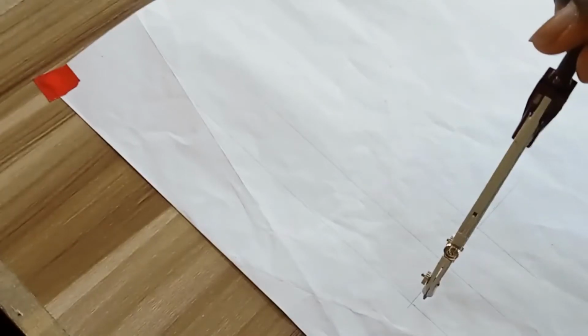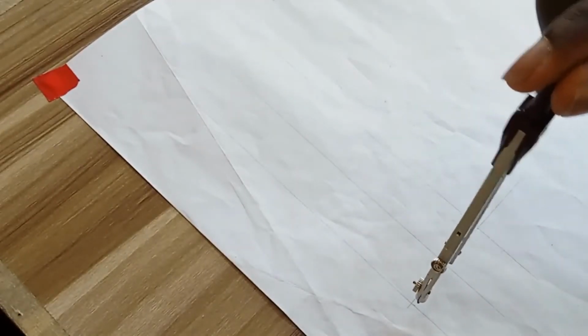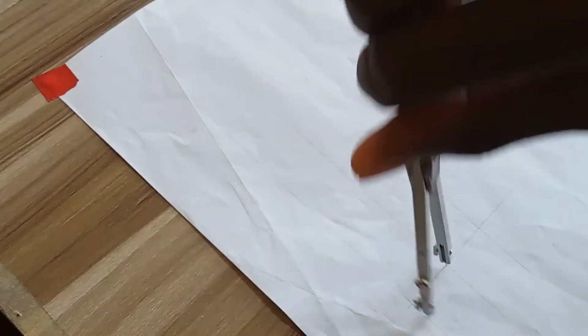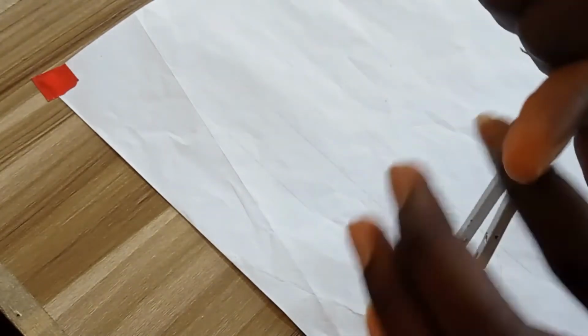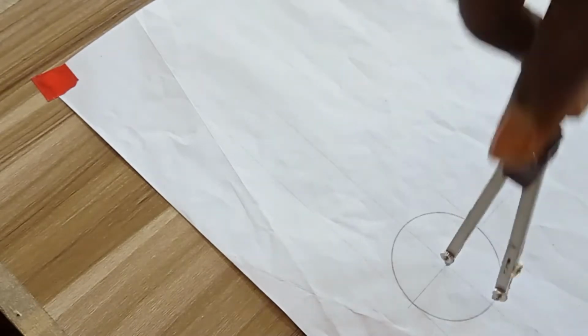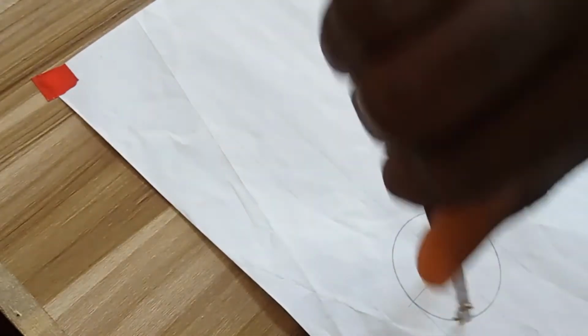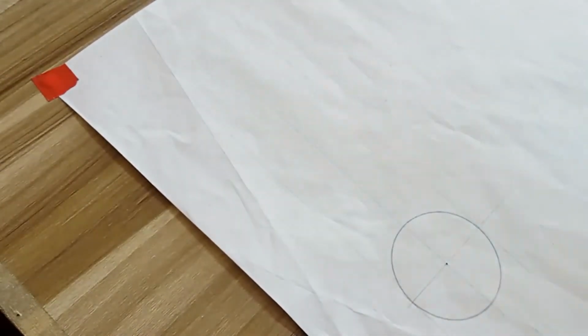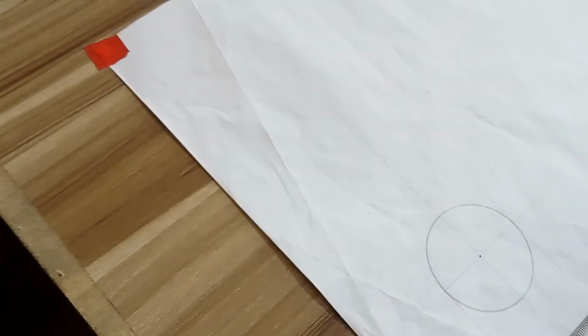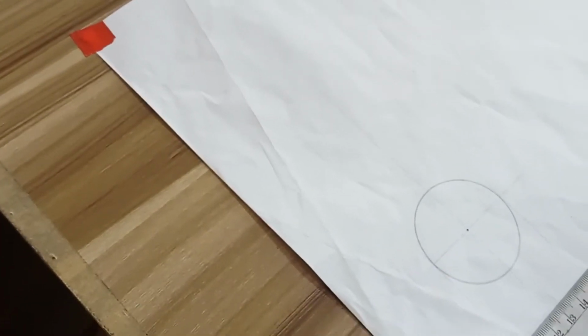You have to make sure the line extends through both the plan and the front elevation. So on any point, from the midpoint, you can just draw your circle. The circle represents the base, and the base is your plan. From a typical cone, you know the base is always the plan.